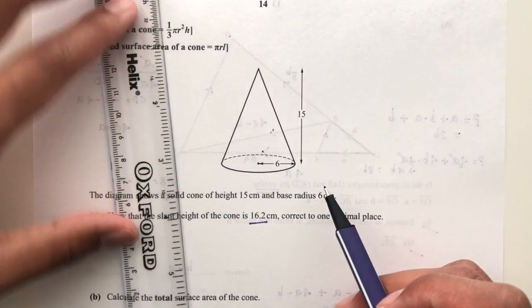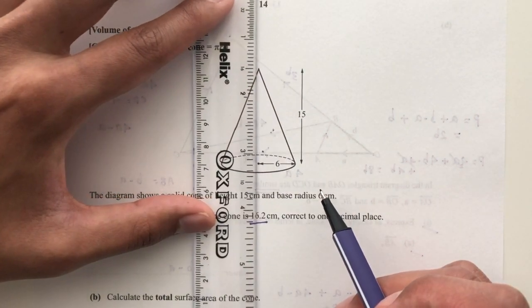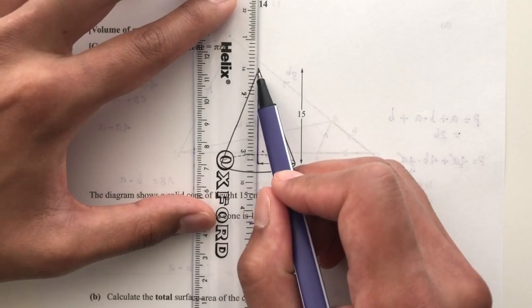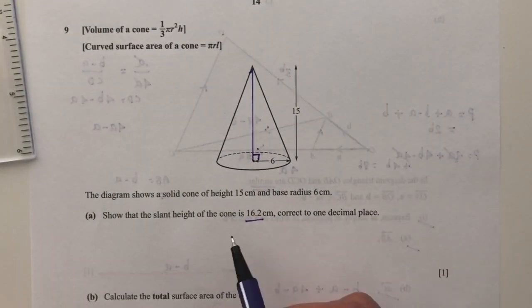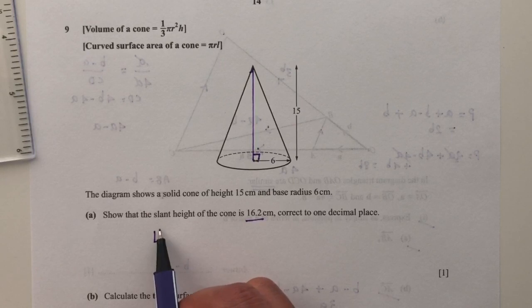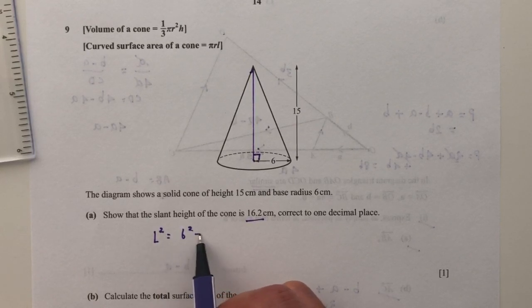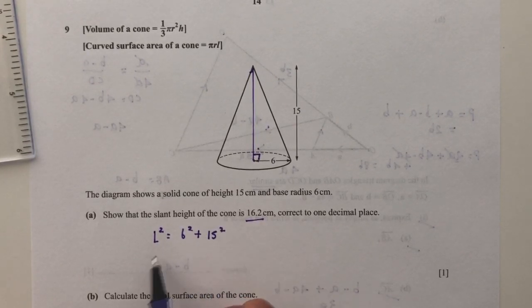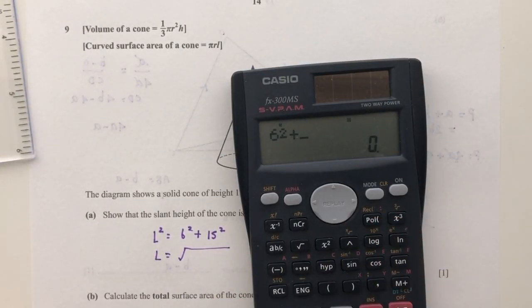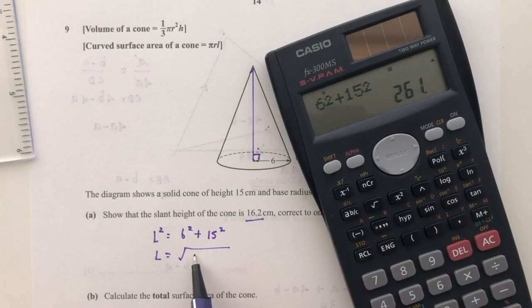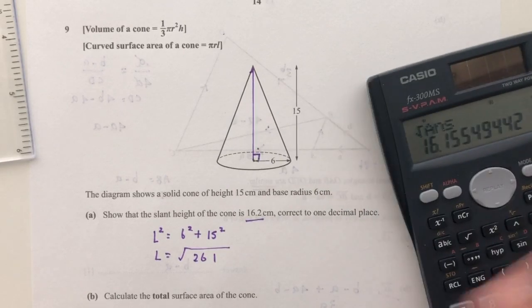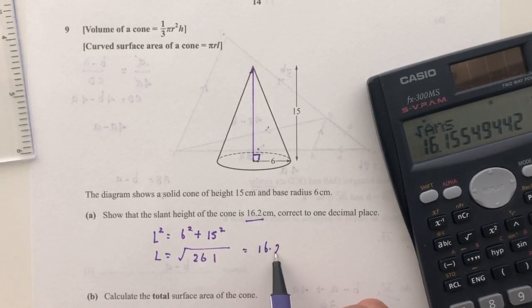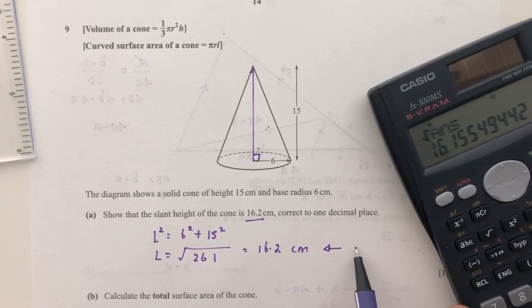So if you move this height 15 inside here, you observe that we have a right angle triangle. This is your hypotenuse, so let's find the slant height L. L square is equal to 6 square plus 15 square. L will be square root of what? So 6 square plus 15 square, that will be 261. That will be 16.2. Okay, shown as required. That is part 1.